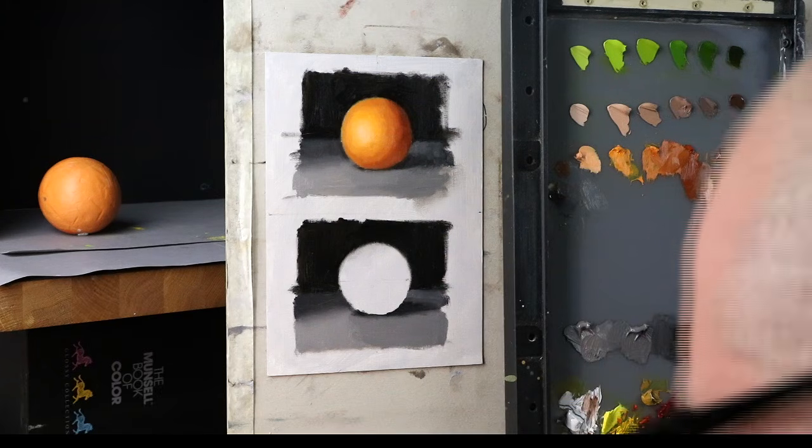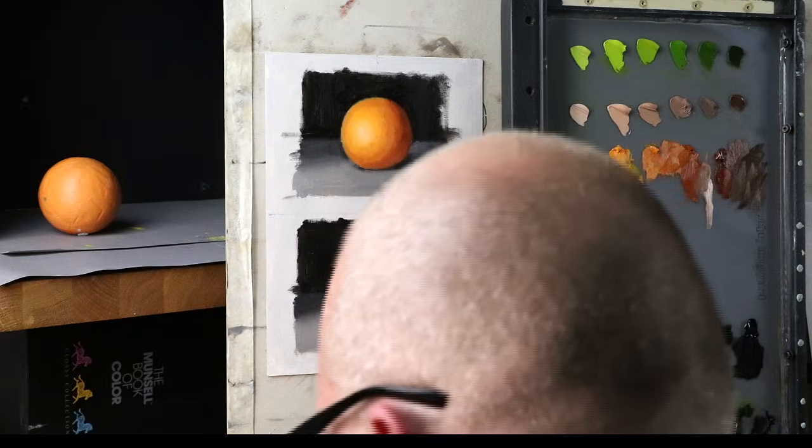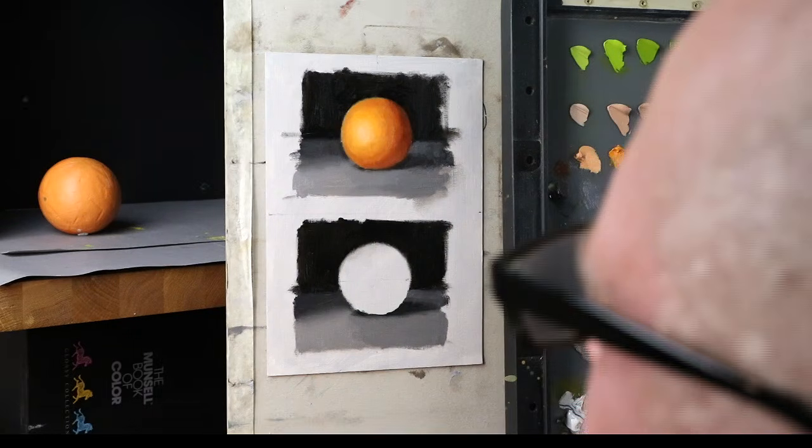Probably getting a little bit closer to the colours there by dropping the chroma slightly.